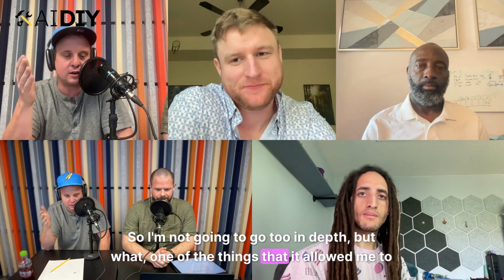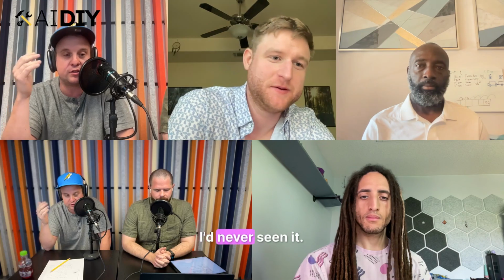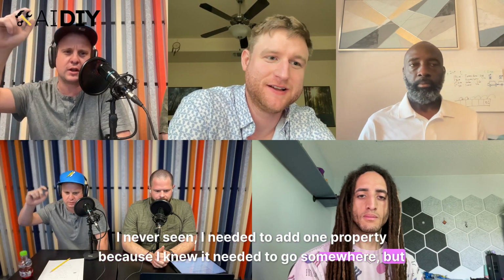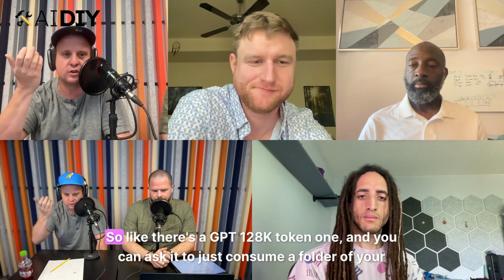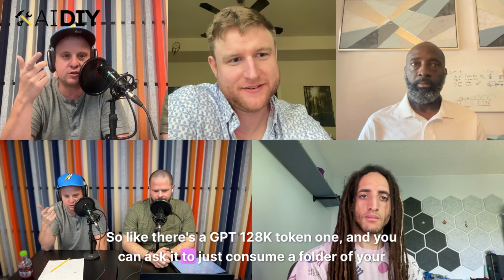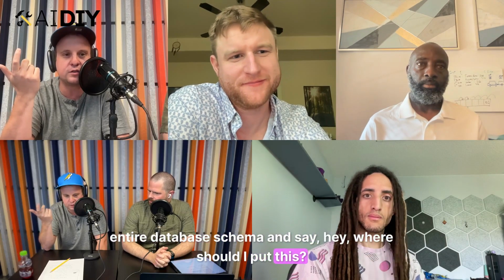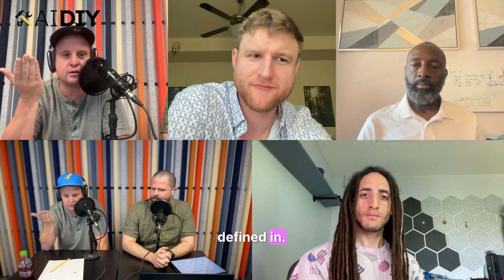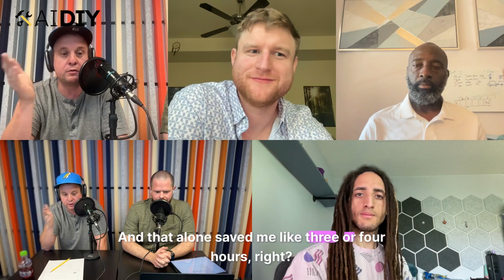But one of the things that it allowed me to do recently was dive into this database schema I'd never seen. I needed to add one property because I knew it needed to go somewhere, but I couldn't figure it out. And I asked it to consume in one of the large context models. There's a GPT 128K token one, and you can ask it to just consume a folder of your entire database schema and say, hey, where should I put this? And it'll walk it through with sources directly to the file that it's mentioned and defined in. So you can actually go validate what it said, right? And that alone saved me like 3 or 4 hours, right?